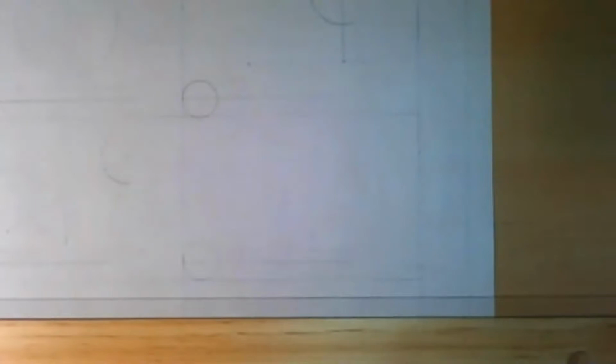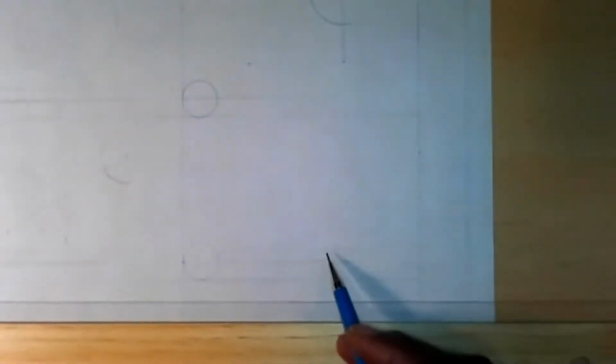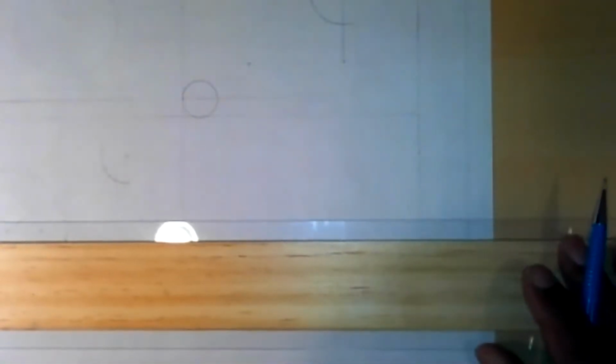So I have some latitude now. I can come over here. Let's see how much latitude I have. I can bring that line up. I just need to get it above my text and above this circle. So I'm going to give you a measurement because people need measurements.